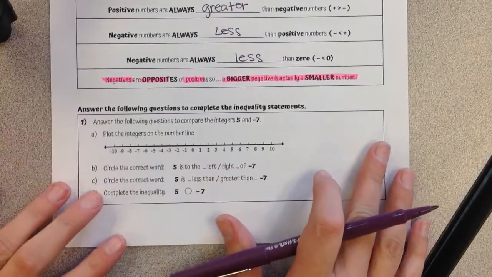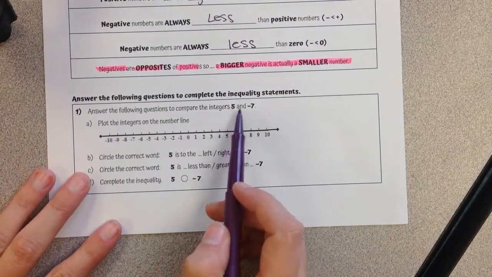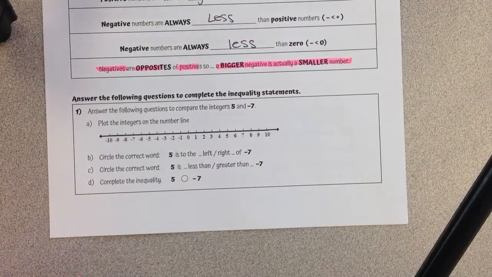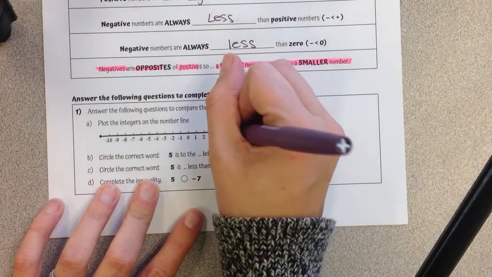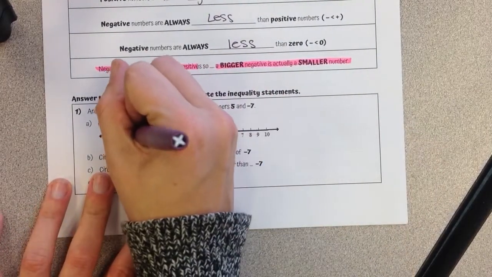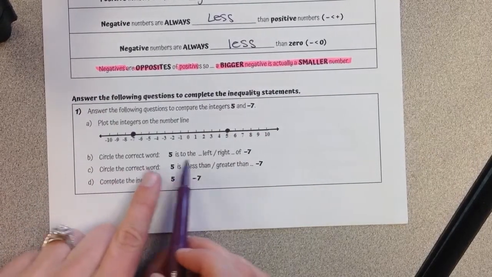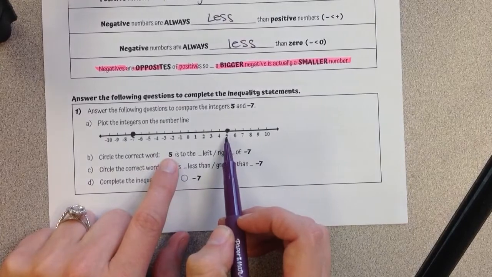Number 1, answer the following questions to compare the integers 5 and negative 7. First we're going to plot those. I'm going to plot 5, and I'm going to plot negative 7. Circle the correct word: 5, which is right here, is that to the left or the right of negative 7?